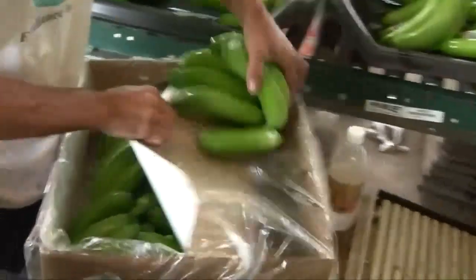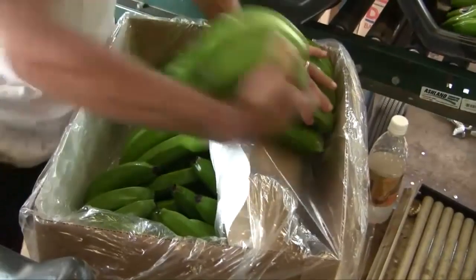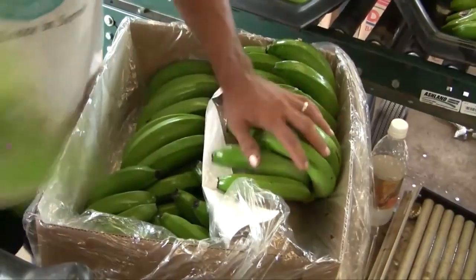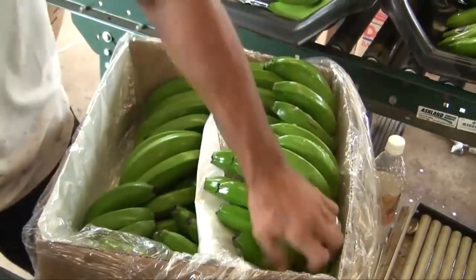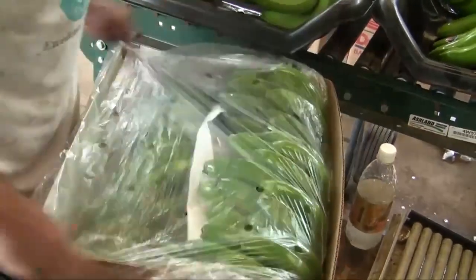For more information about banana storage after harvest and bunch ripening procedures, please refer to the document on this DVD about ripening and bunch management practices for banana.